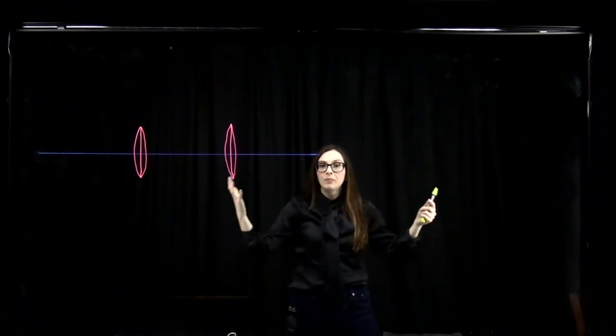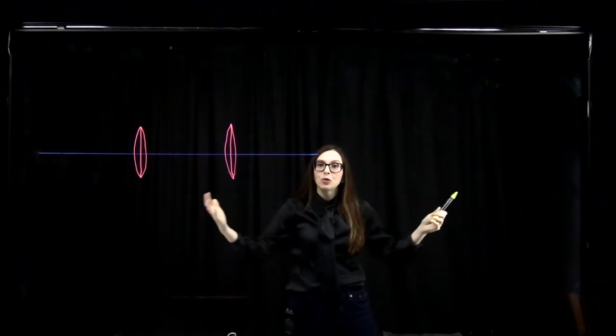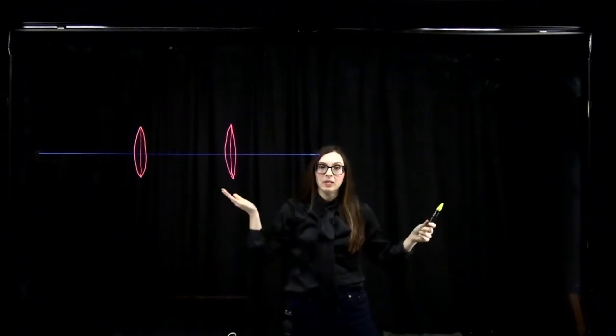So here's the strategy. The image that we get through the first lens becomes the object for the second lens in order for us to get the final position of that image we would see as the light is refracted through both of these lenses. Okay, so let's start with some numbers.